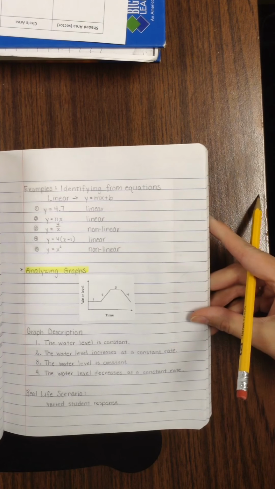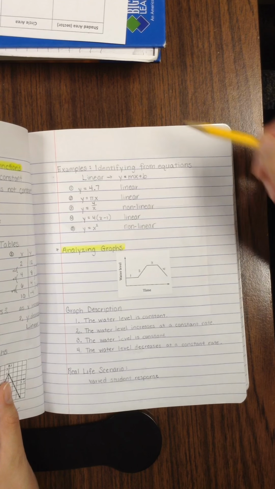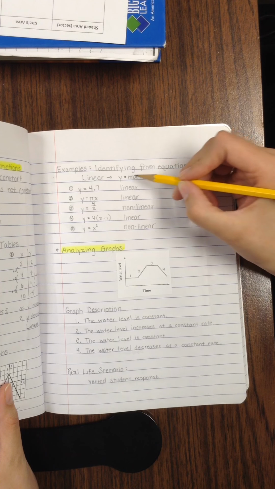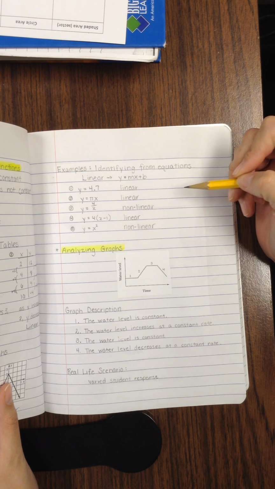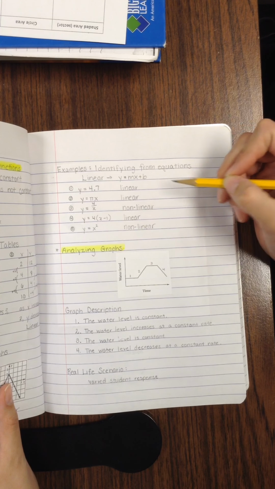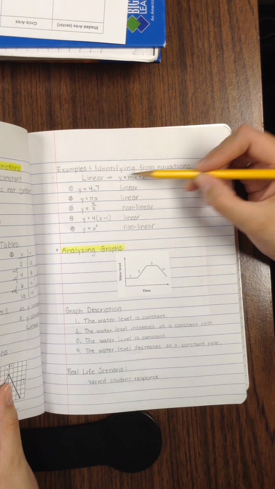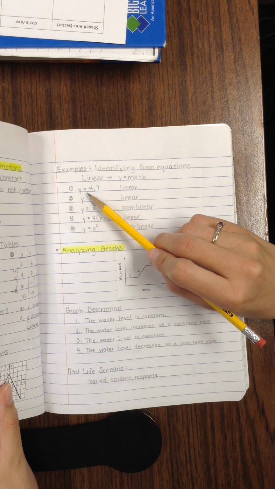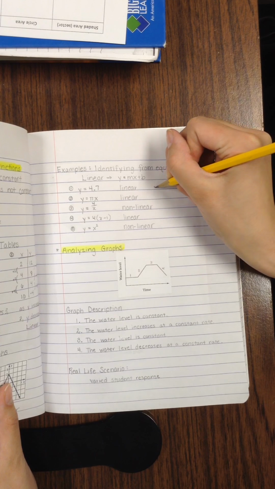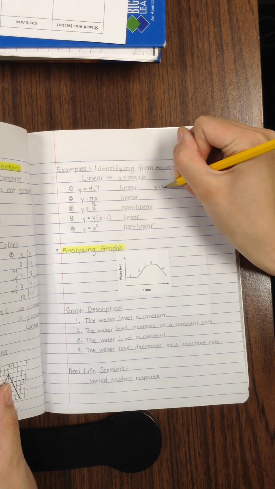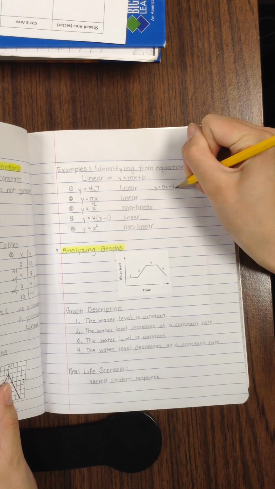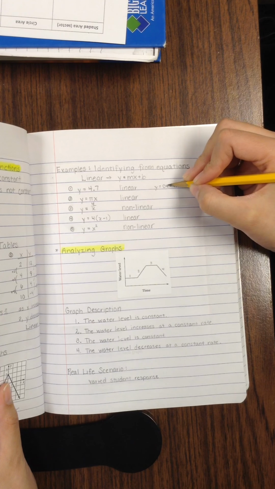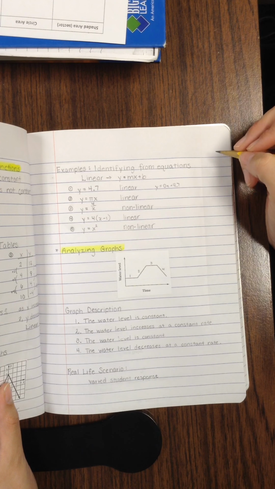And then from equations. Looking at equations, linear equations, y equals mx plus b. We have to have an x term and a y term. B could be 0, right? And then x and y can't be multiplied, or we can't have powers on x or y. So looking at this first one, we have y equals 4.7. Realize that's the same as y equals 0x plus 4.7. Still linear. 0 is our slope, our constant rate of change is 0. It's always just 4.7, that horizontal line.